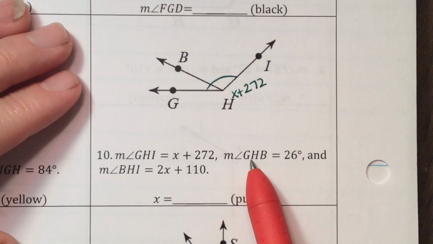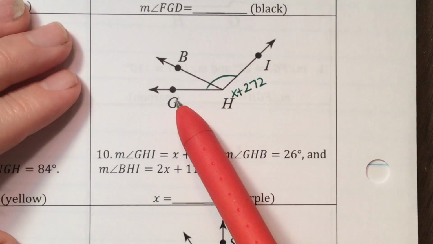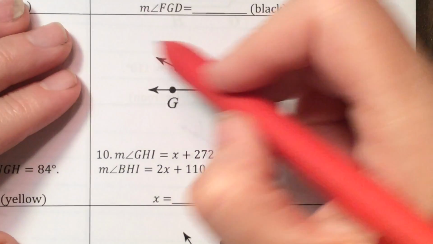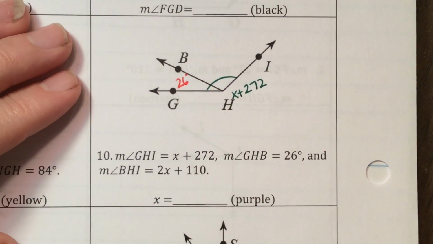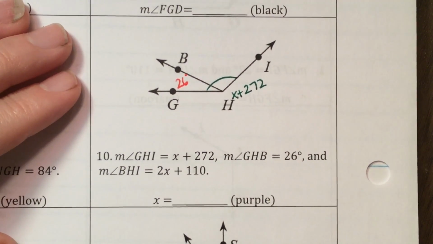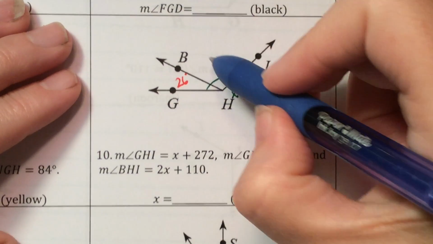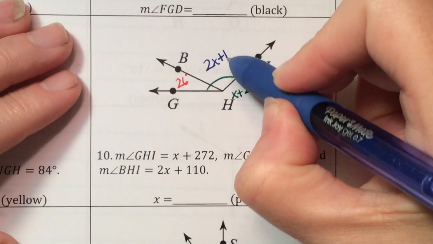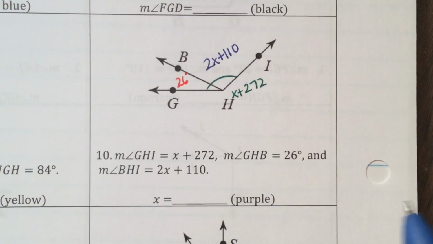It says the measure of angle GHB is 26. So GHB, so this little bit is 26 degrees. And then we have the other side, probably, yeah, BHI, which is 2x plus 110. So we have everything that we need.